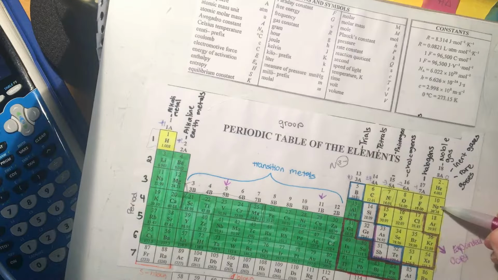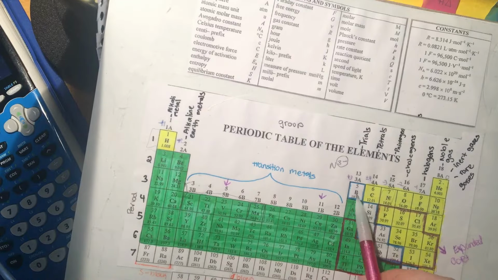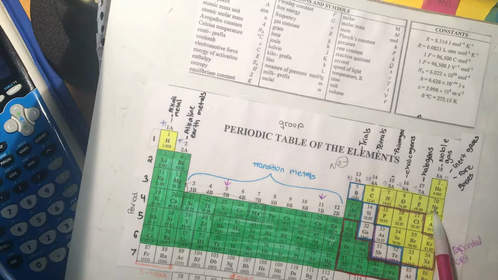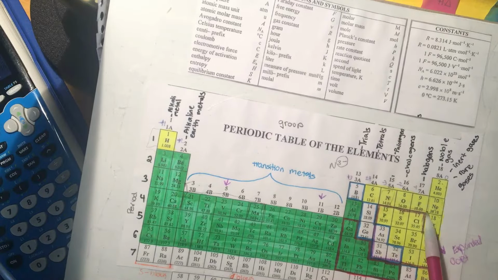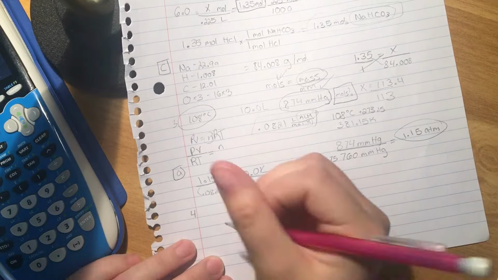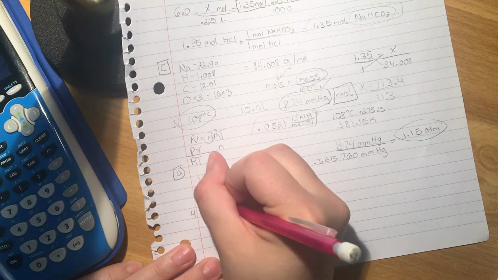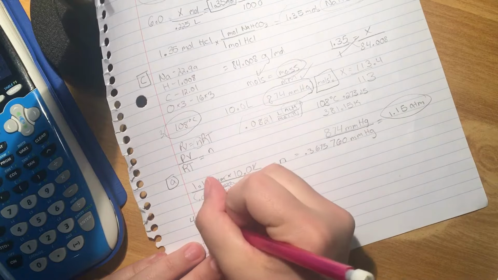So it's going to be in this configuration right here, which is 1s2, 2s2, 2p6. So that means that its p orbital is going to be completely filled with all the arrows. I'll actually write it on the bottom.